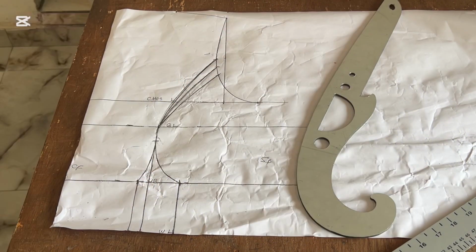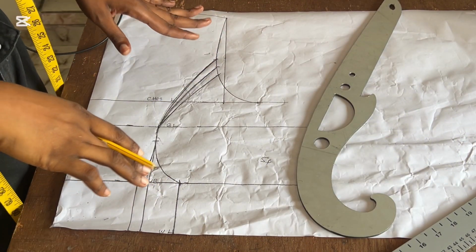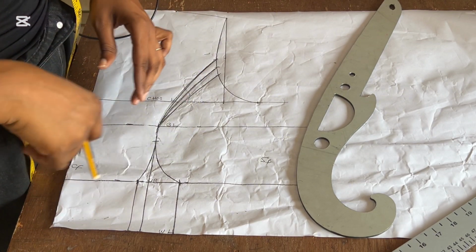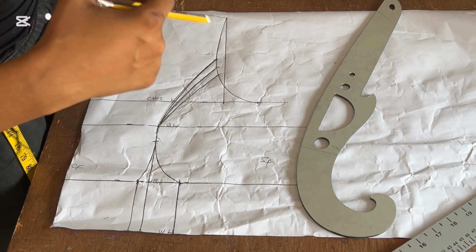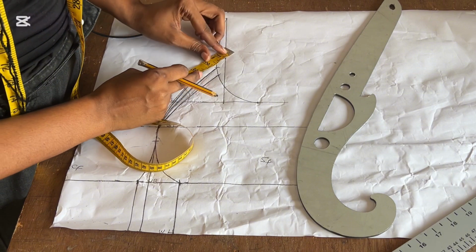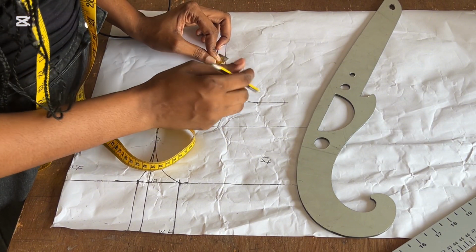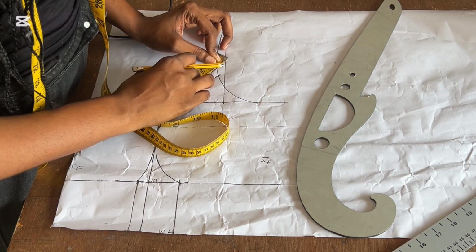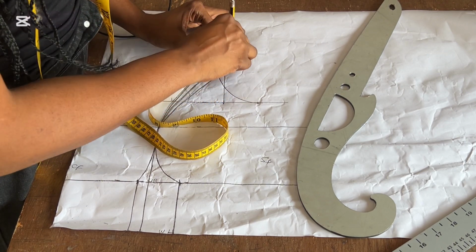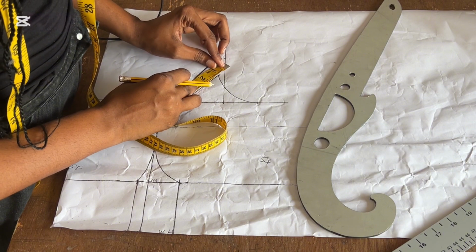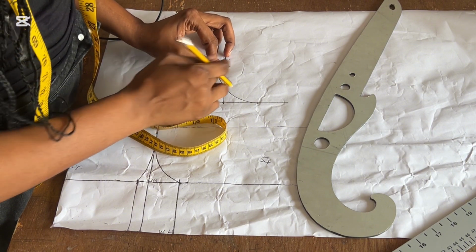I want to get a marker. I'm trying to make it thicker so that you guys can see what I'm doing. You have to extend this by 1 inch. You need to extend it because when you start joining, you'll find out that the fabric has already shortened. So you have to extend this one by 1 inch.